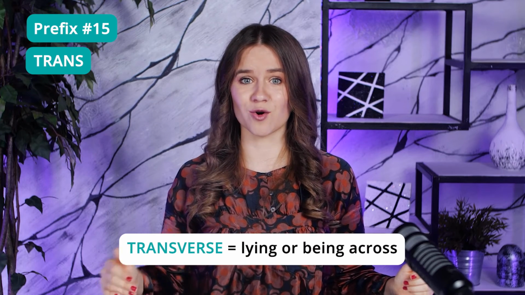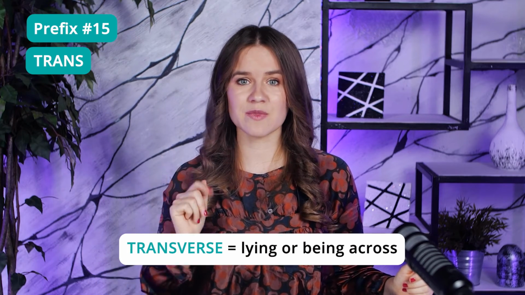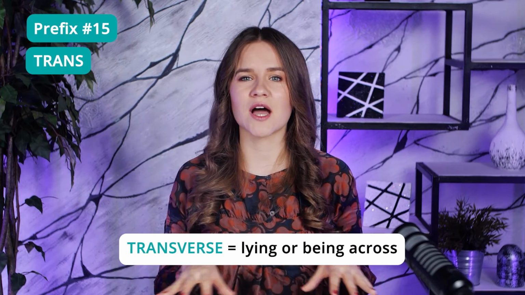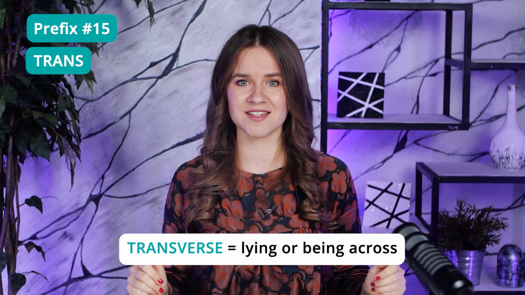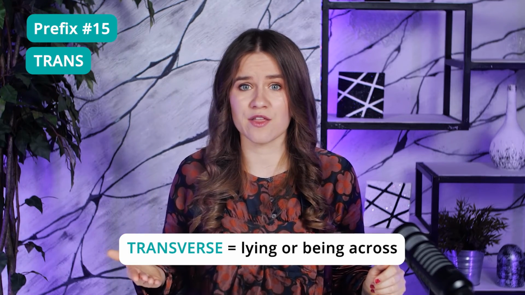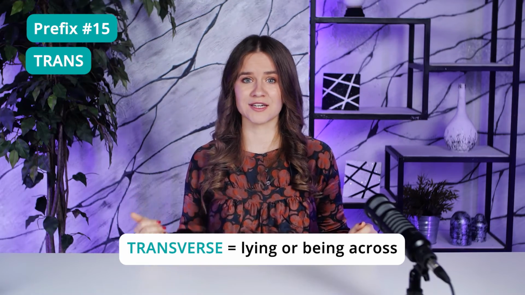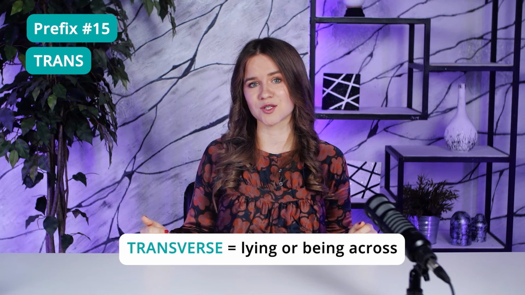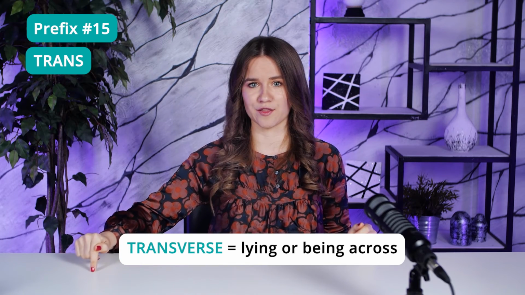Transverse, lying or being across. When something is transverse, it goes sideways or at an angle. You might take a transverse path across the park. It's a shortcut if you're in a hurry because you don't have to walk the entire length.